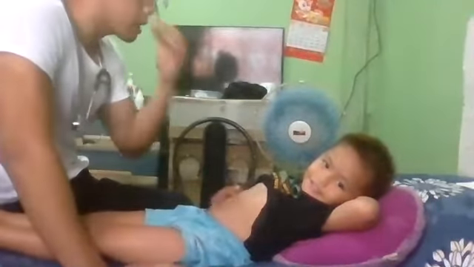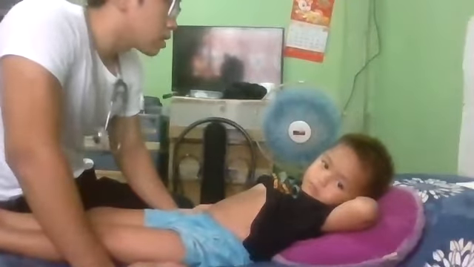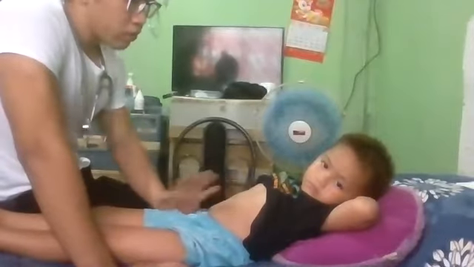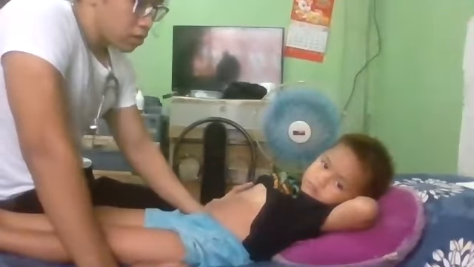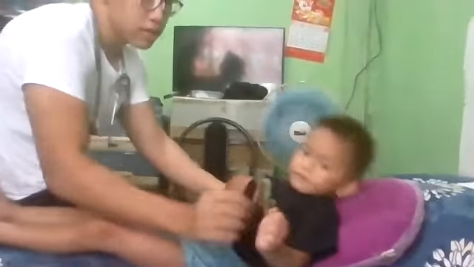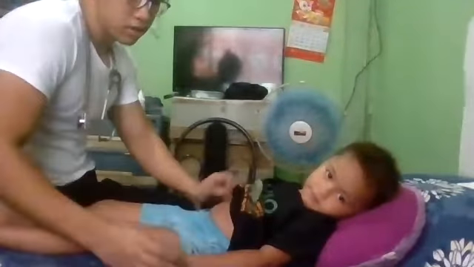So, sir, based on my palpation in the 4 quadrants of the abdomen, normal findings po siya. Wala pong signs of tenderness or swelling po.